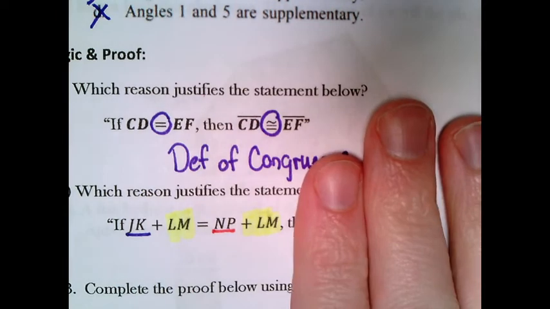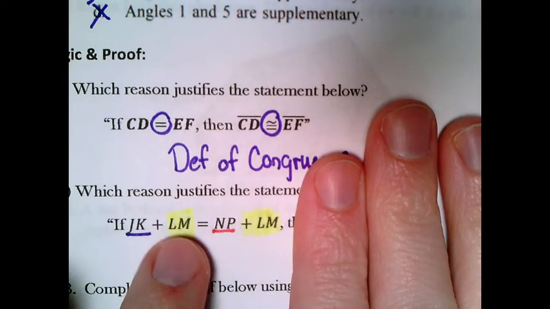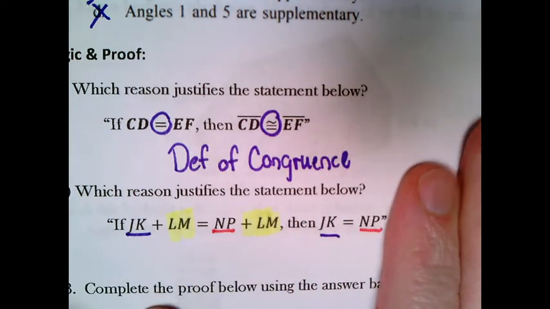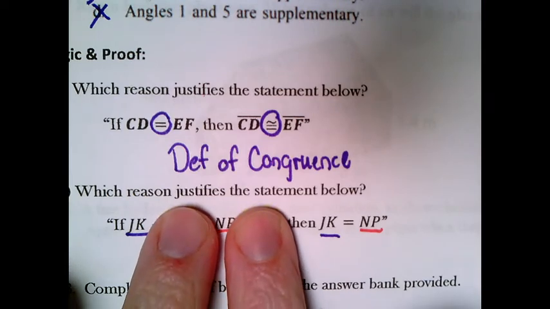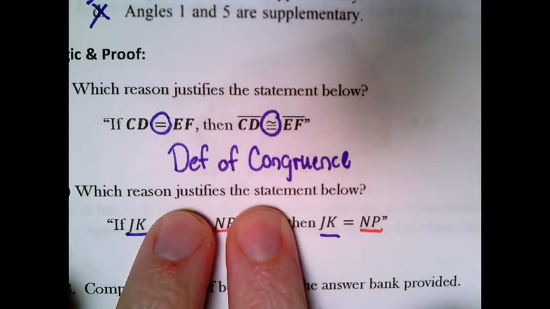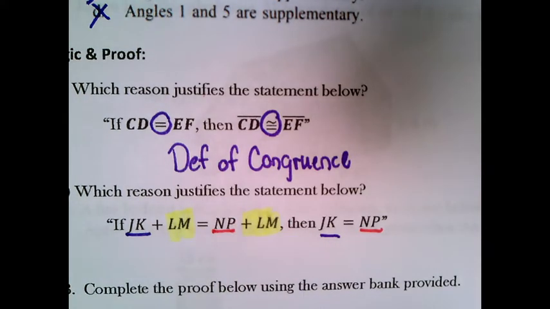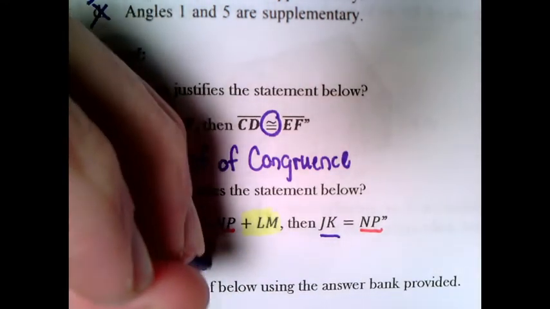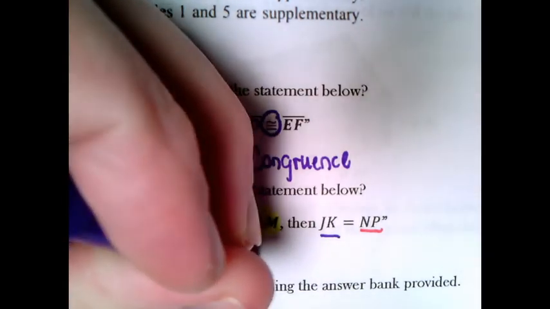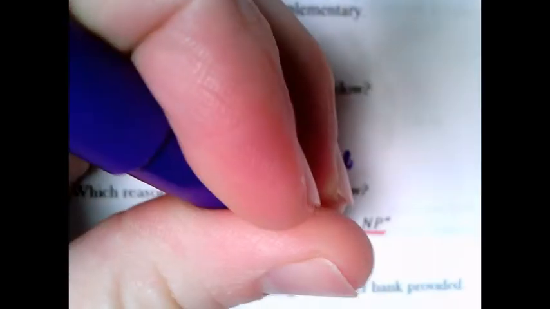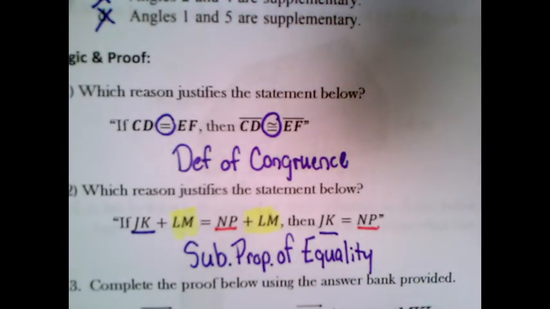Well, when I go from this, I see blue, yellow, red, yellow. But when I go over here, all I see is the blue and the red. The yellow have disappeared. They've been covered up. See how those are the same now? Well, the way we got rid of it was if we were adding LM, we would be subtracting LM to both sides. If I subtract LM to both sides, that gets me there. So this is the subtraction property of equality. Whoa, that's coming right at you. Sorry about that. Okay, so subtraction property of equality.